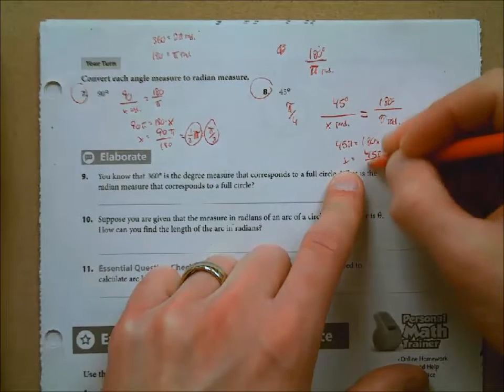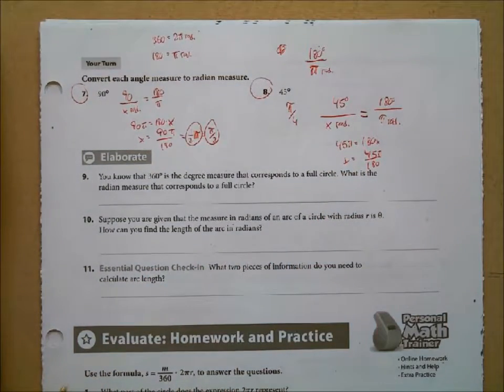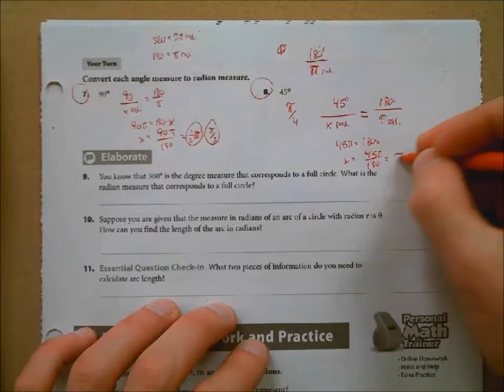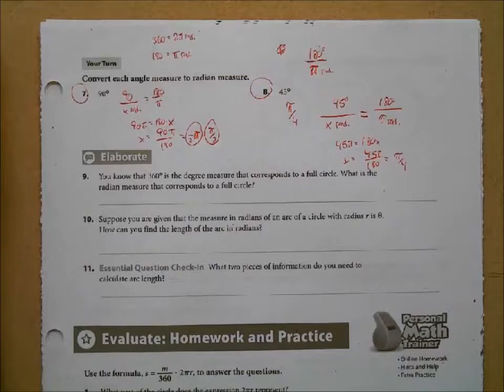So you get 45 pi over 180, which simplifies to, hello, Jenny. Oh, what a time to show up. Pi over 4. Okay? So pi over 4 is our answer there.